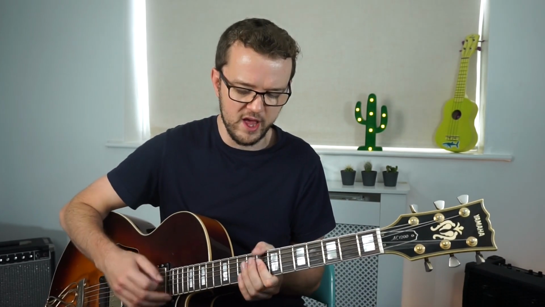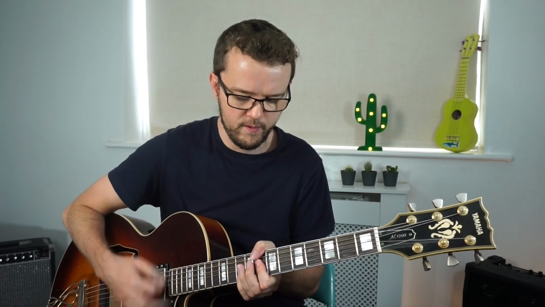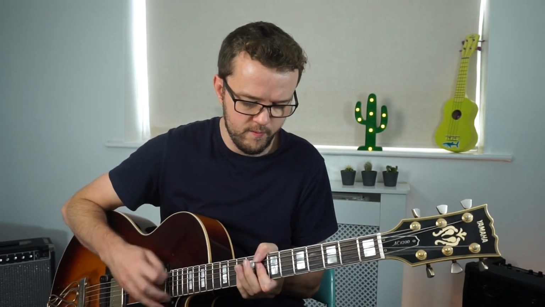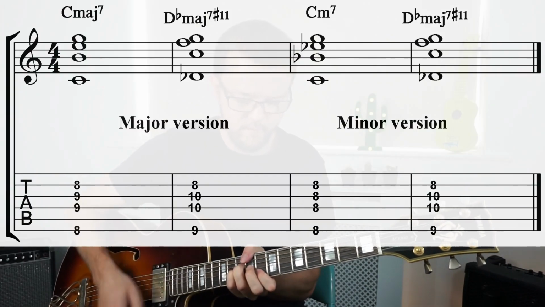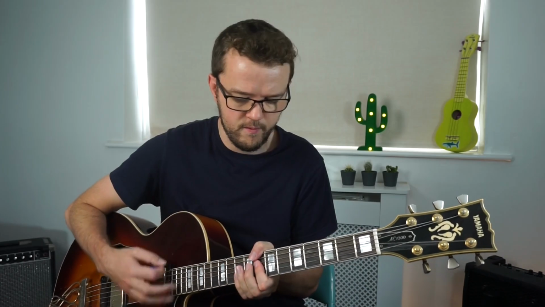Now if we're looking at the minor variation of that, this time we're starting with a C minor 7 rather than a C major 7, and then going to a D flat major 7 there. So that could work as well. Maybe that could work for Softly, As in a Morning Sunrise or something like that.